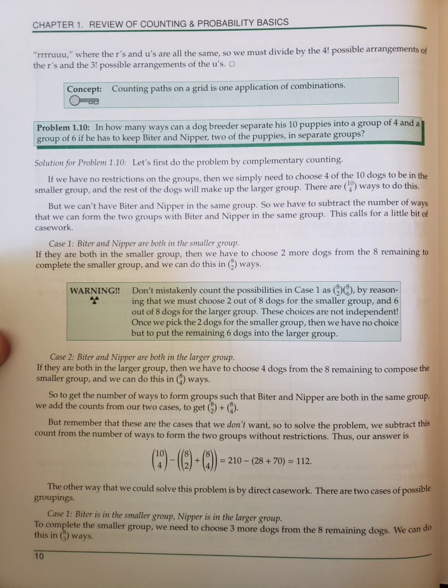So in the group of 6, if biter and nipper are 2 of them, then we have 4 spots left, and we have 8 dogs to choose from for those 2 spots. For those 4 spots, sorry. So we'll just compute 8 choose 4.